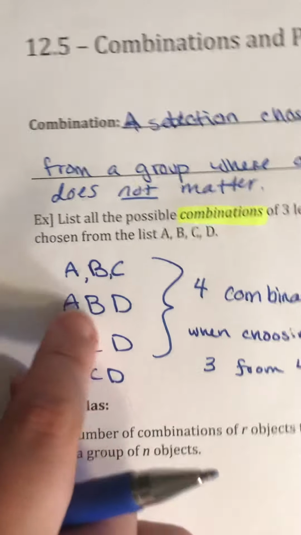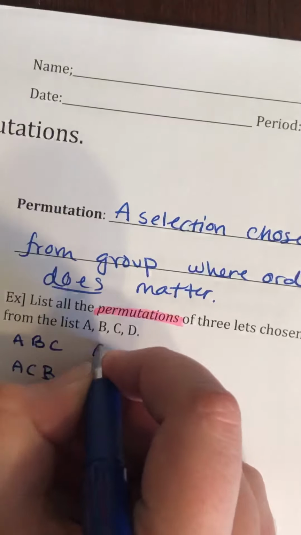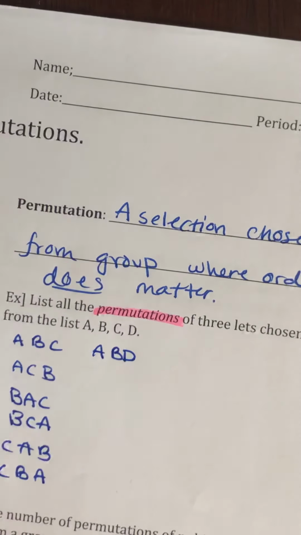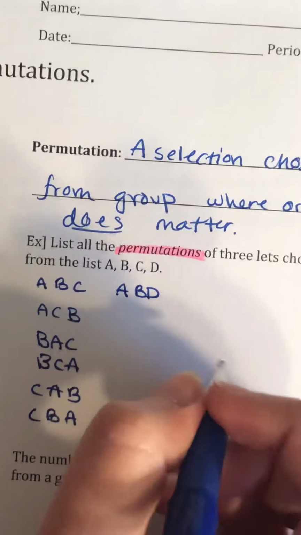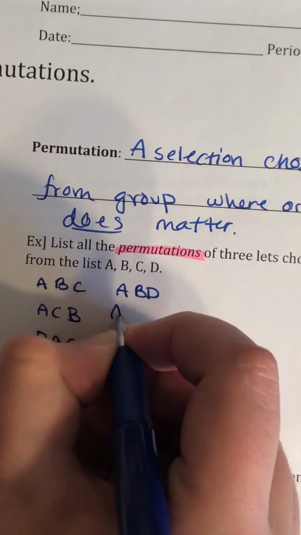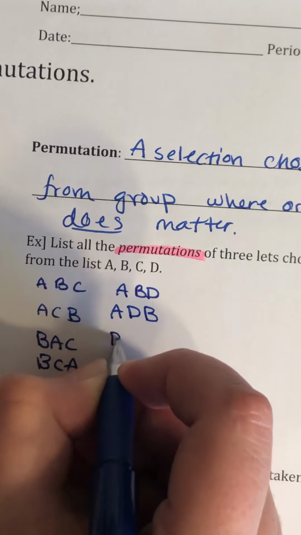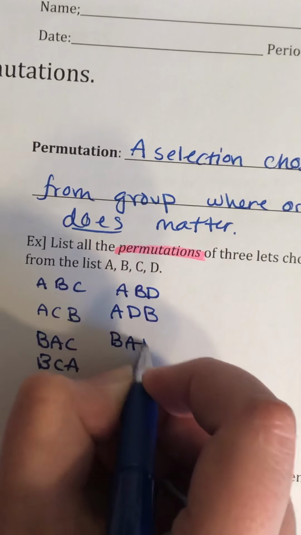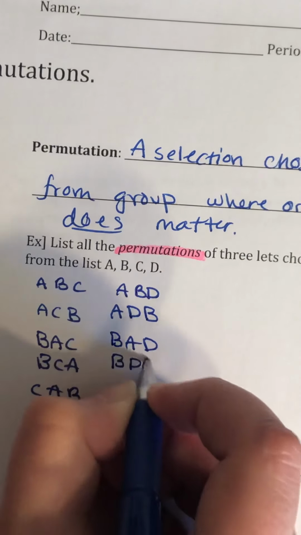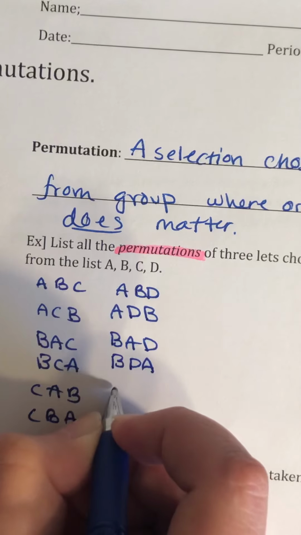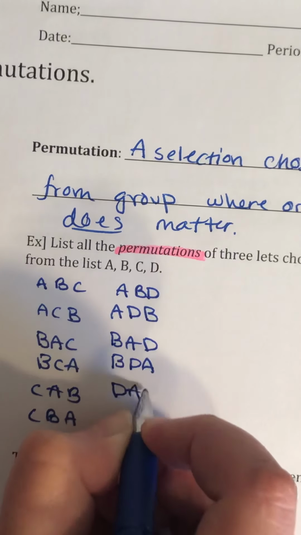All right, we have A, B, D. So all the ways we could order that so that order does matter: A, D, B. B could be first, or D could be first.